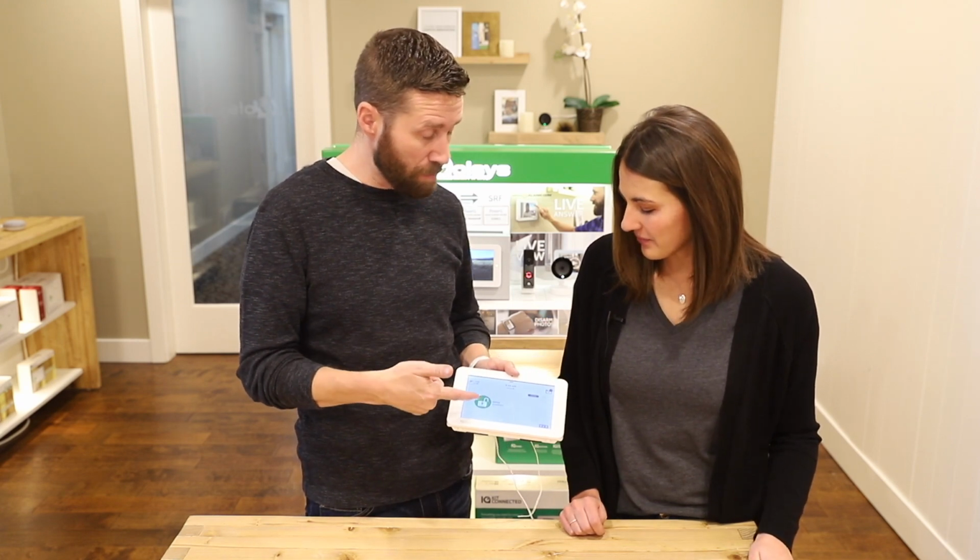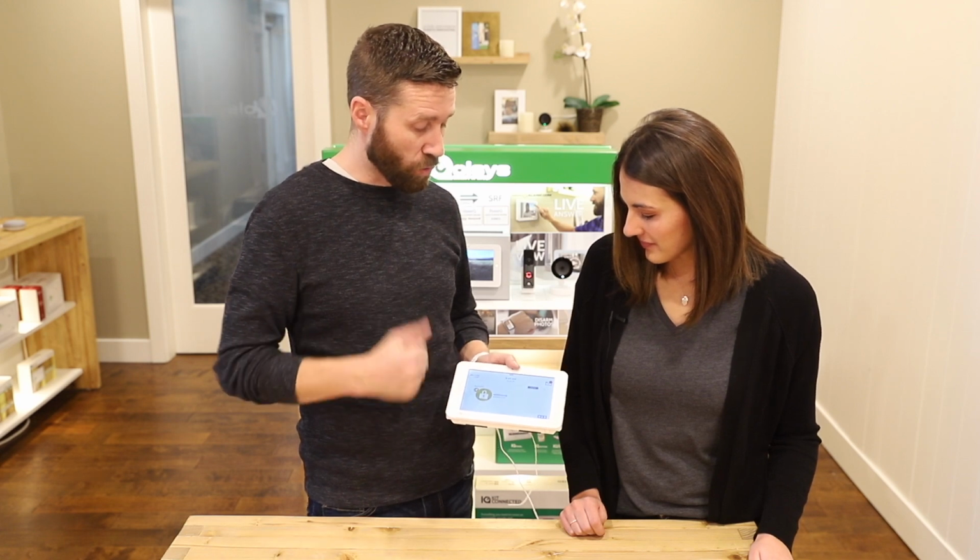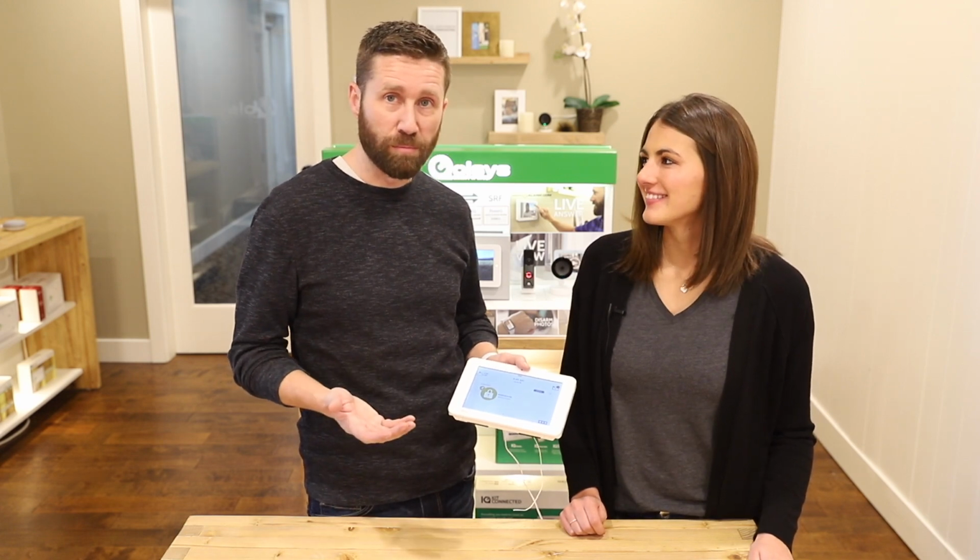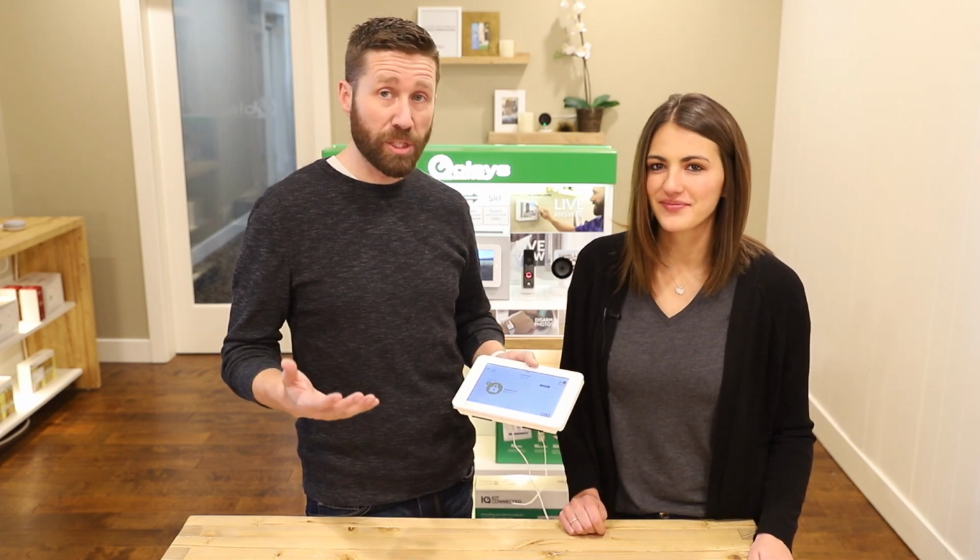And so, if I swipe up, my office is still disarmed, but the warehouse is now armed. Okay. So, pretty nice little enhancement. Perfect. So partitions are great.